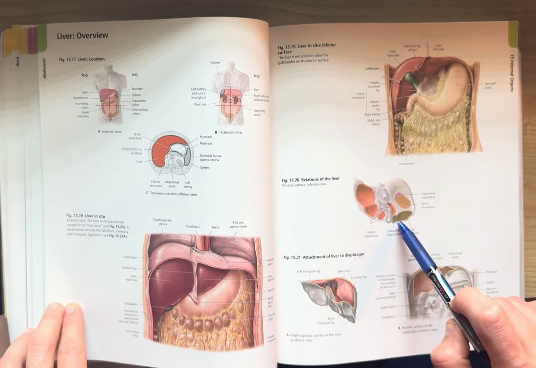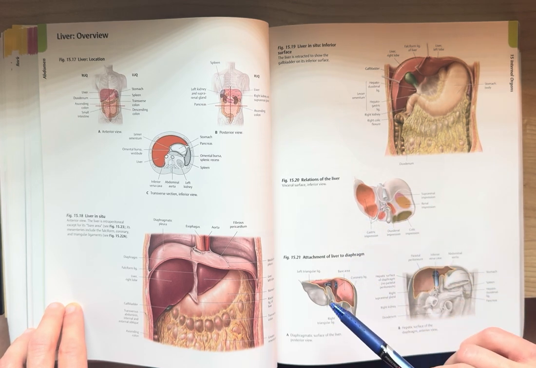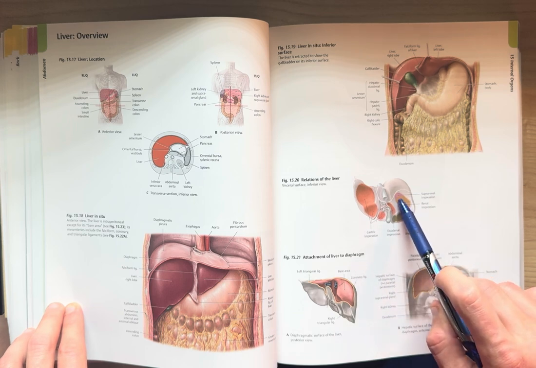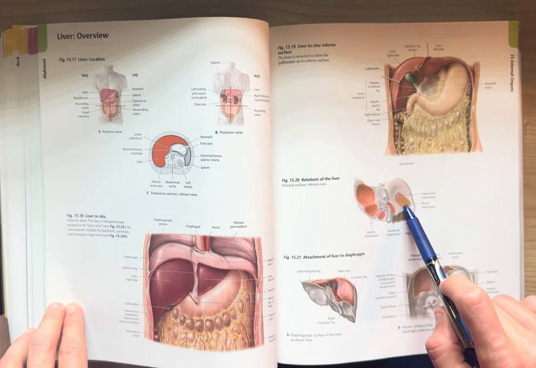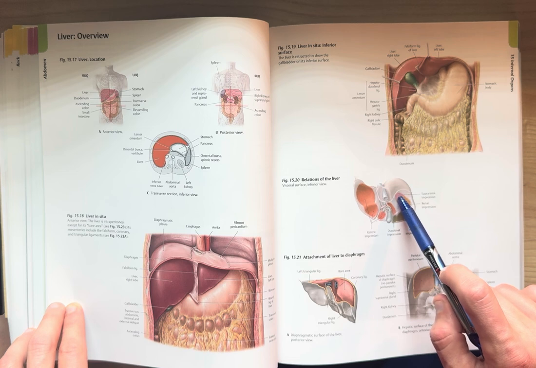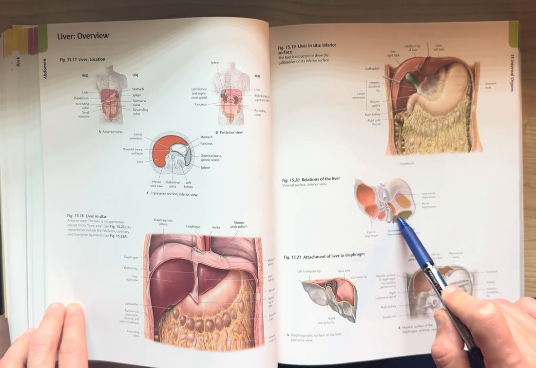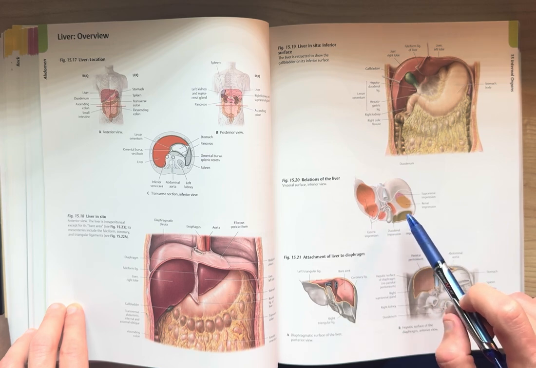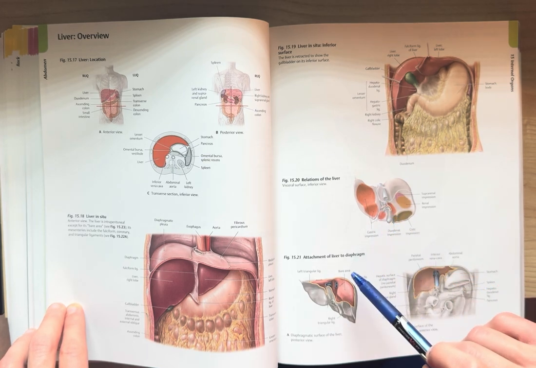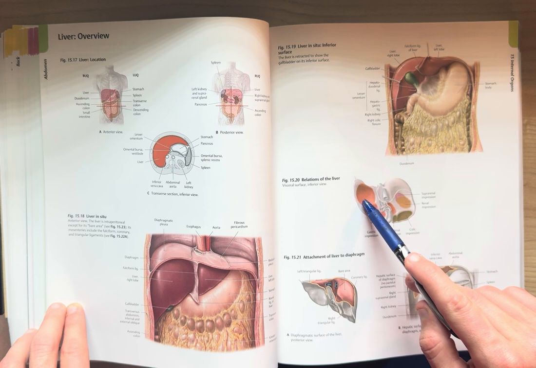And then the relations of the liver. These impressions are the organs that it comes in contact with. So the suprarenal impression and the renal impression, that's going to be the kidney overall. The colic impression is going to be your intestines, the duodenum, specifically the small intestine, and then the stomach and the gastric impression.